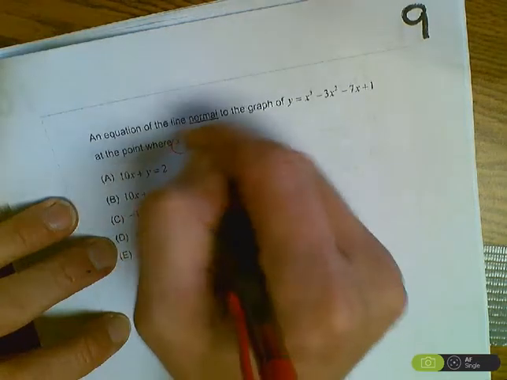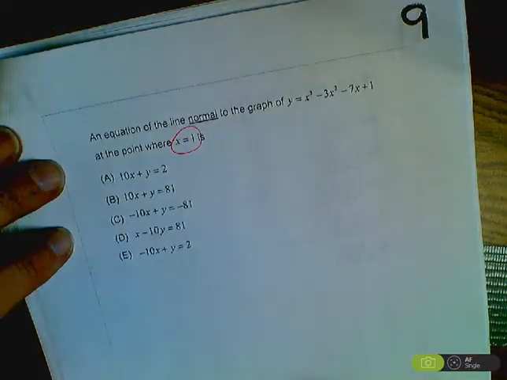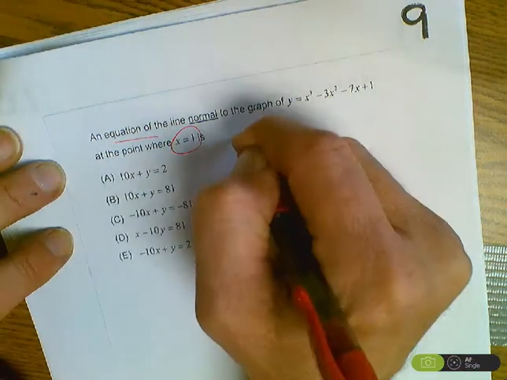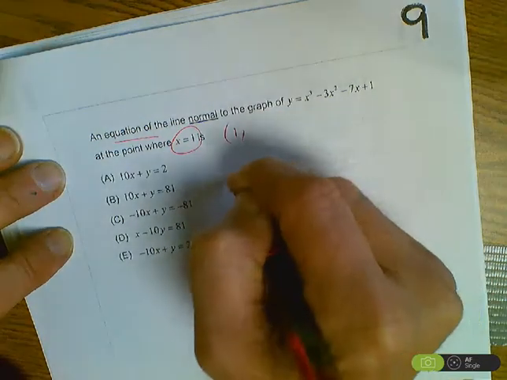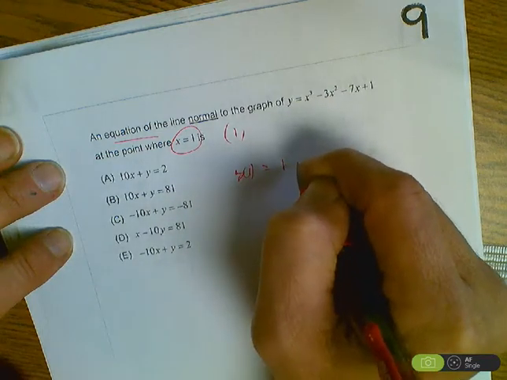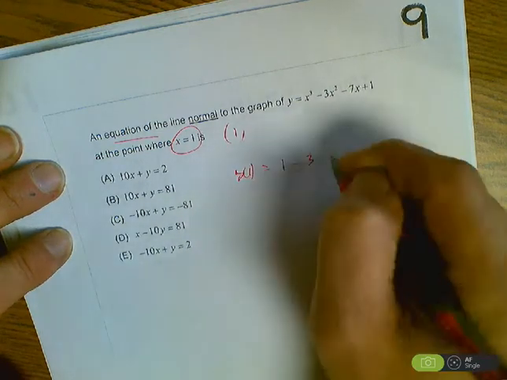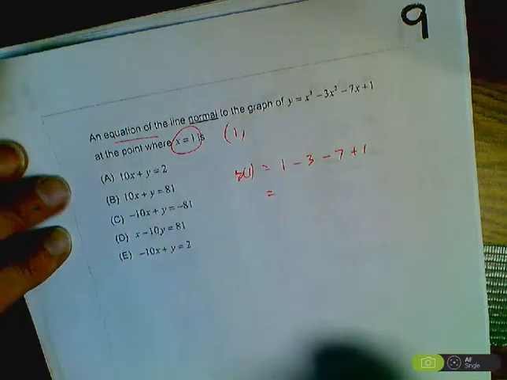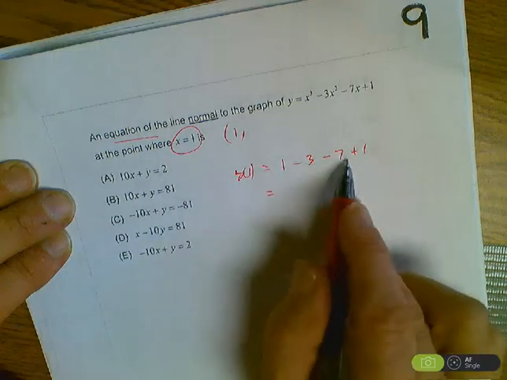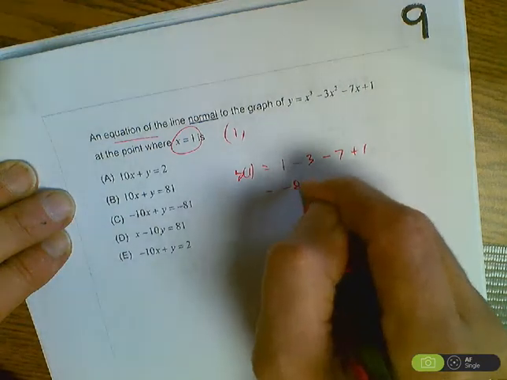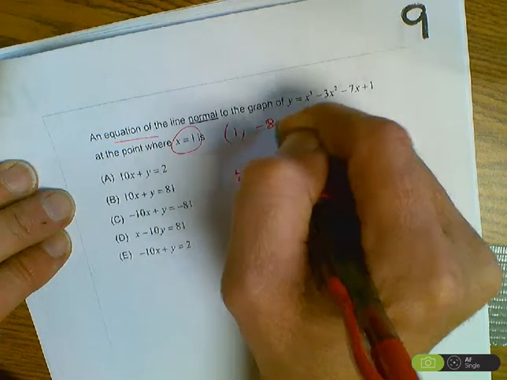We're going to go at the point 1. So what we want to do is find the equation of the line. Let's plug 1 in first. So the point is going to be 1, something. So y at 1 is equal to 1 cubed, which is 1, minus 3 times 1, which is minus 3, minus 7 plus 1. So the y coordinate is going to be 2 minus 10, which is minus 8. So the point I'm dealing with is 1, minus 8.